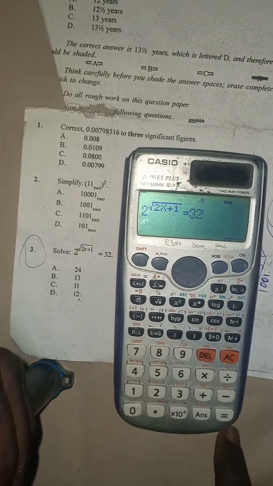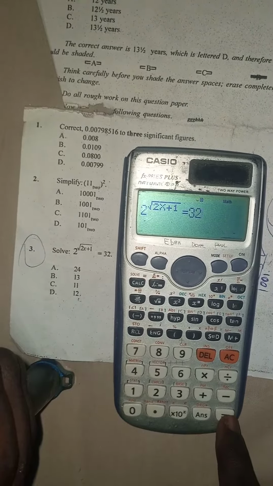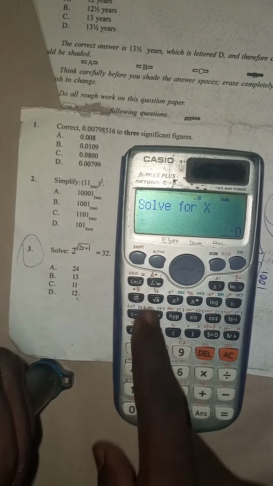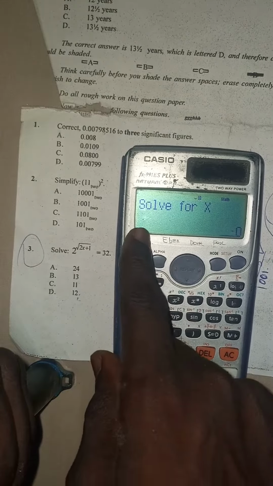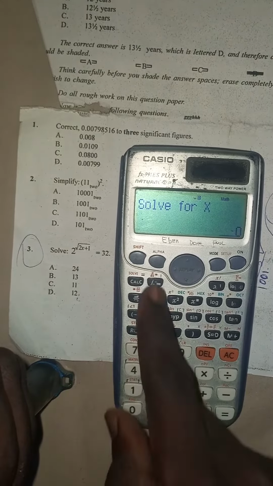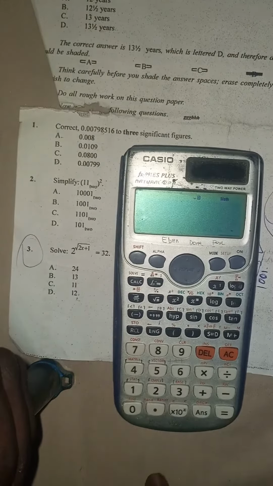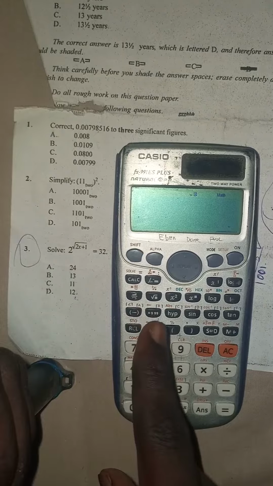After that, you won't come and press this equal sign over here, but rather shift and then this solve. The calculator will ask you solve for the x. So when solve for x, you are going to enter equal to. You wait for a while, the answer will come.